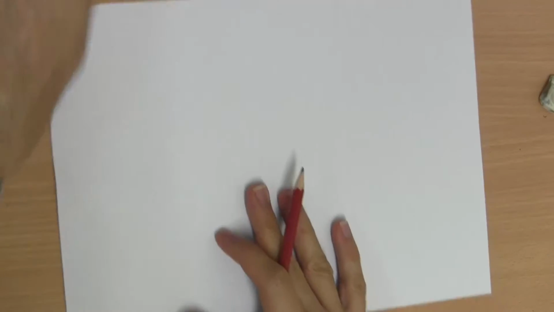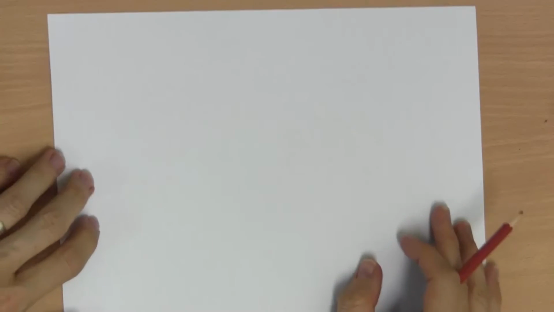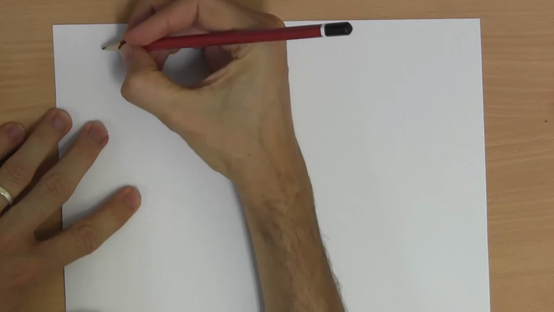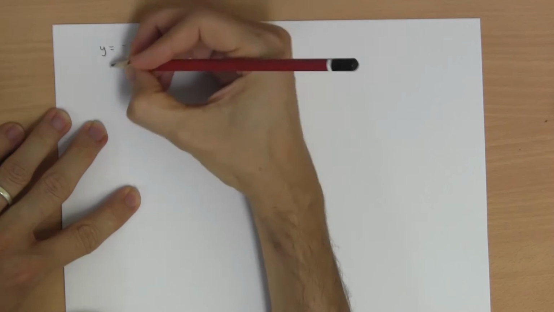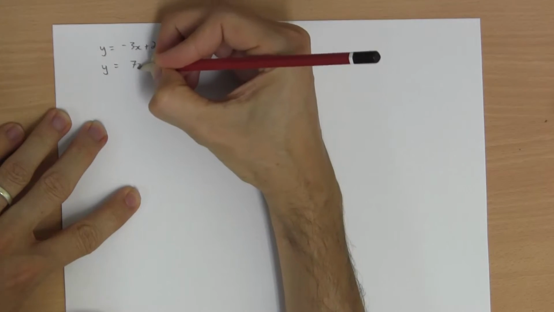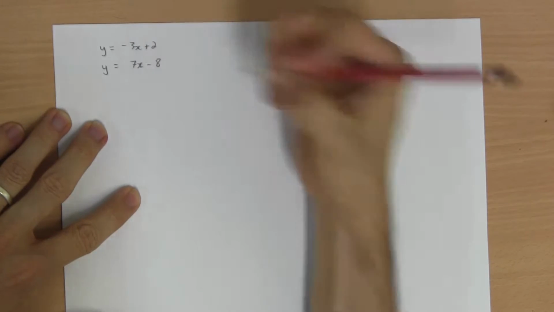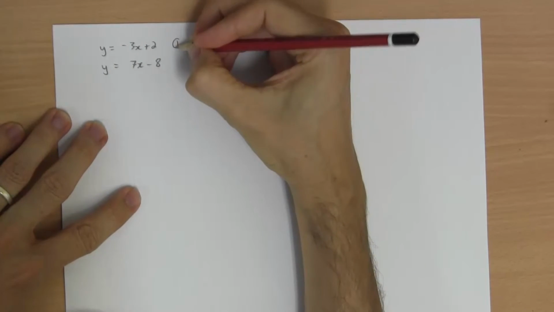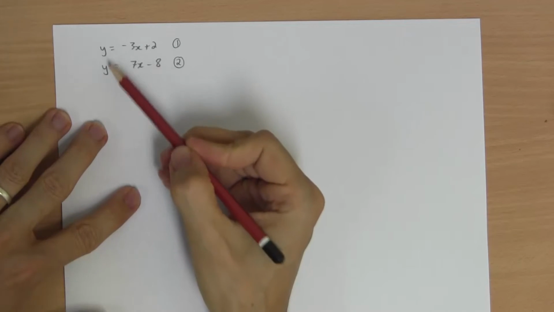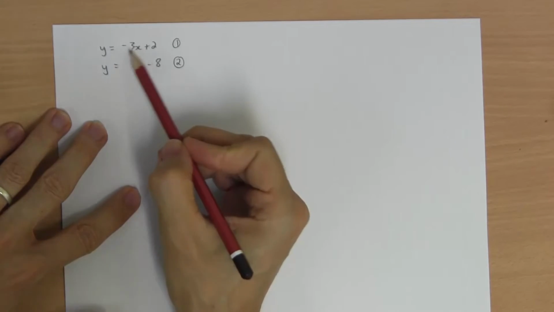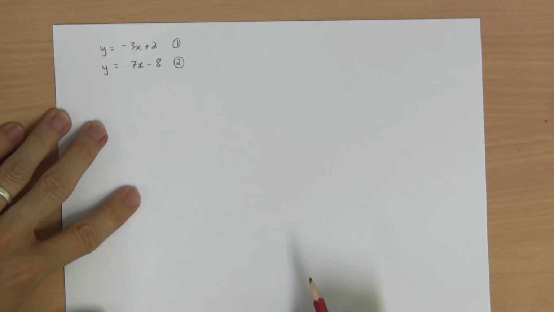Sometimes your equations are going to look like this. y equals negative 3x plus 2, y equals 7x minus 8. Now here, let me label them 1 and 2. Here, both of my equations have an expression for one of the variables.